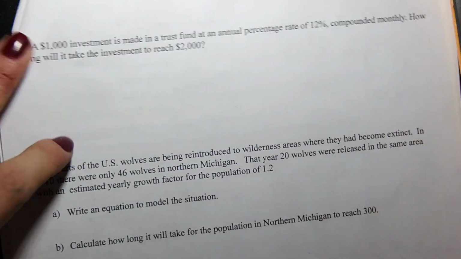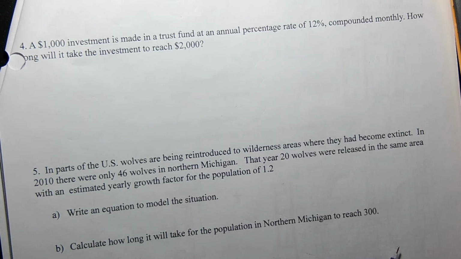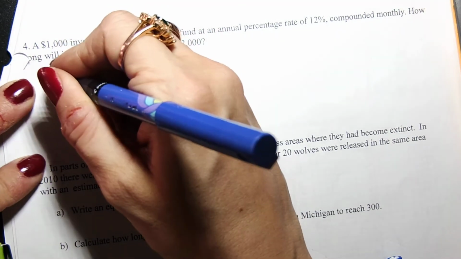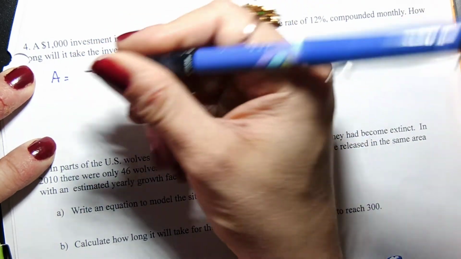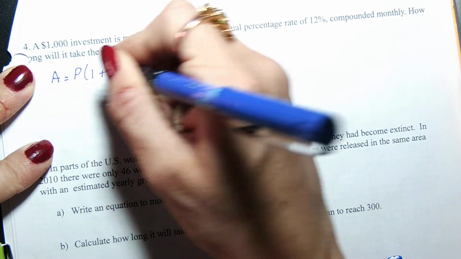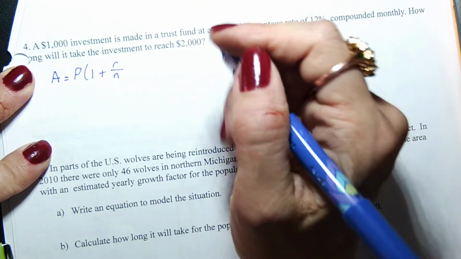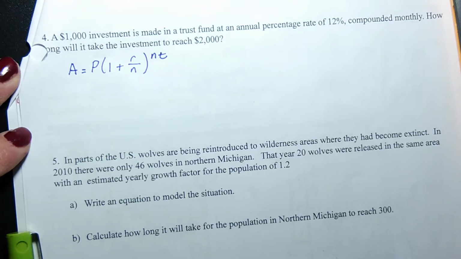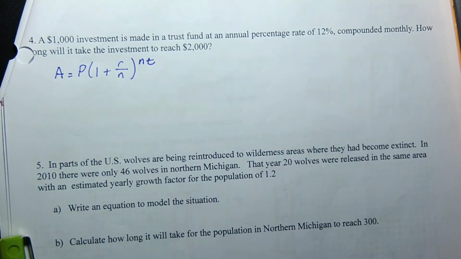Let's go ahead and read through number 4. A $1,000 investment is made in a trust fund at an annual percentage rate of 12% compounded monthly. How long will it take the investment to reach $2,000? So I'm just going to start by writing that equation from the previous page. A, the amount, is equal to the principal times 1 plus the rate divided by the compounding periods, raised to the compounding periods times the time. So there's our setup for this one.